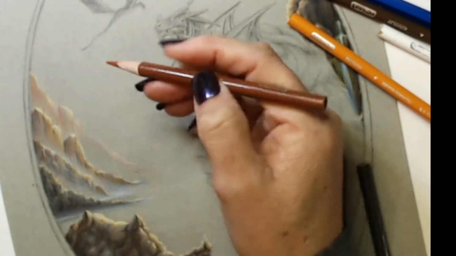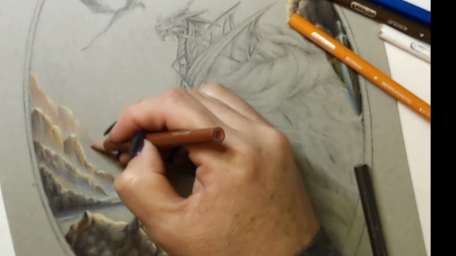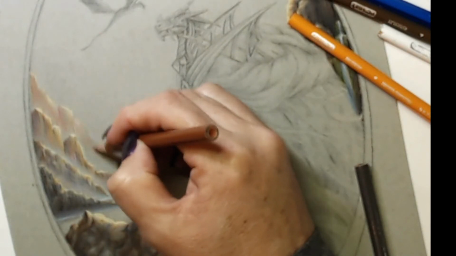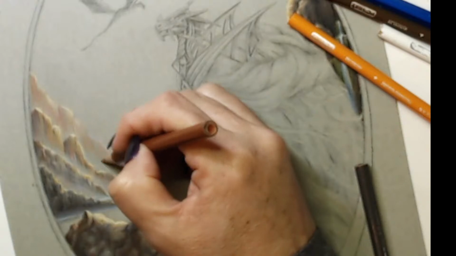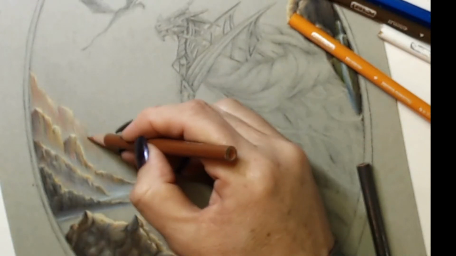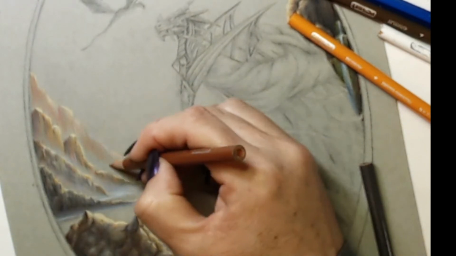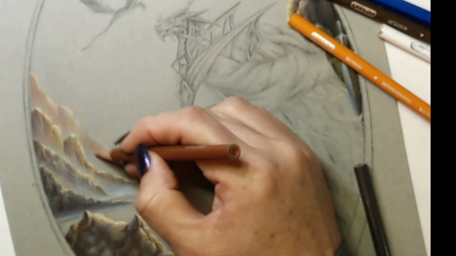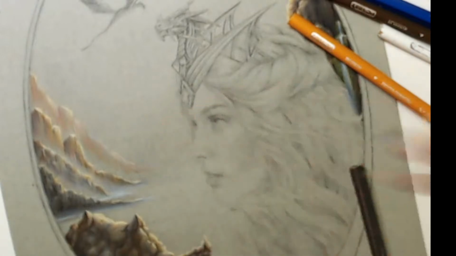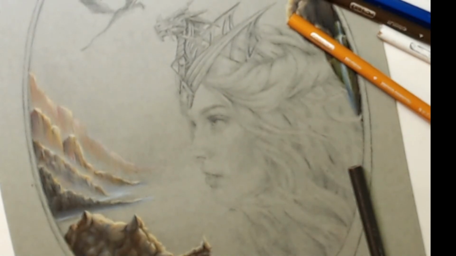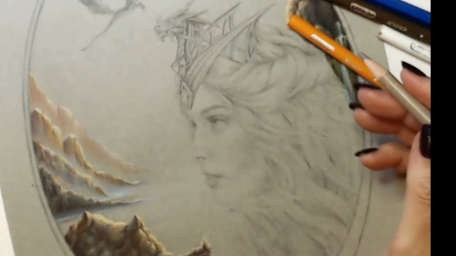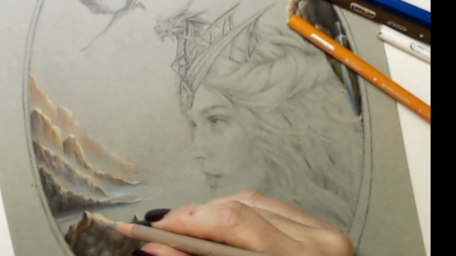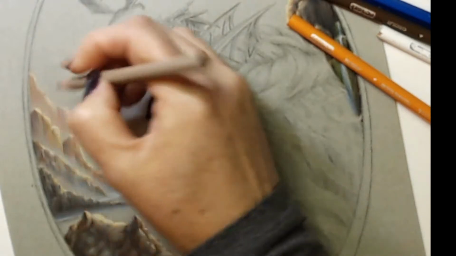You see, so it's not difficult, it's just really playing around. Then 50% French Grey.